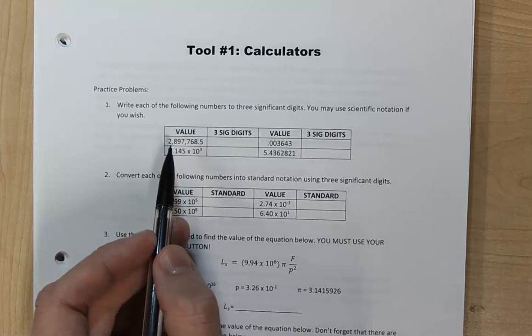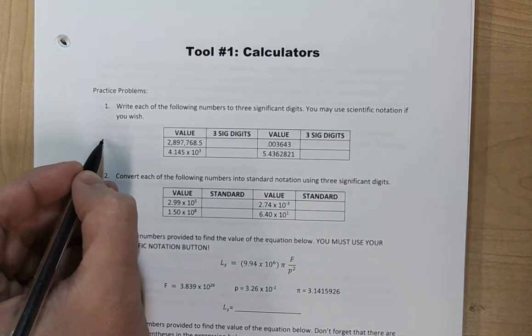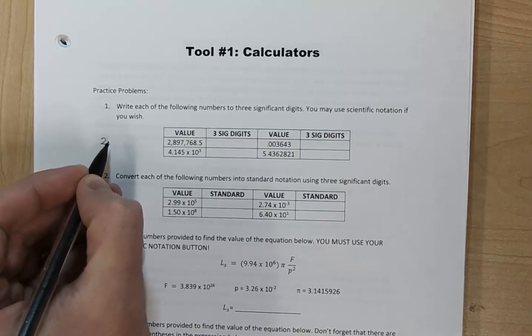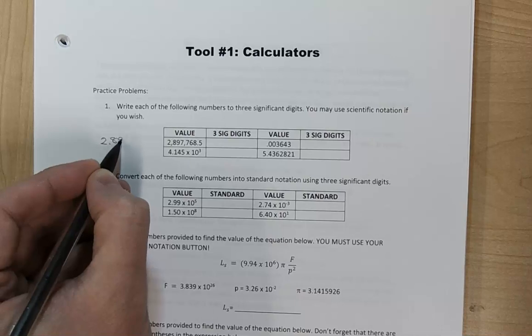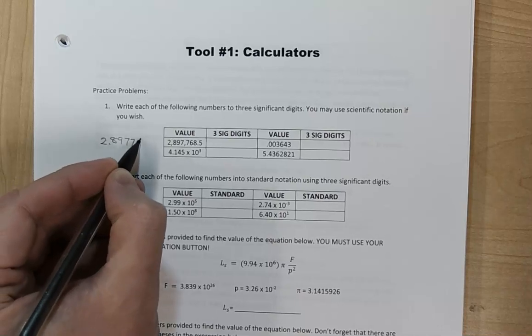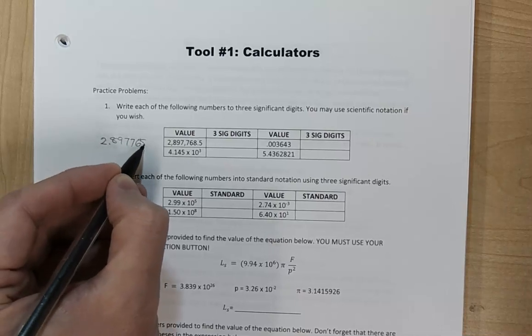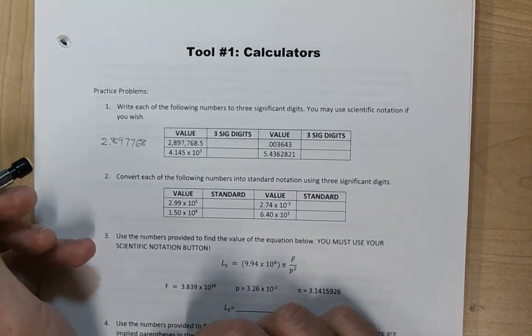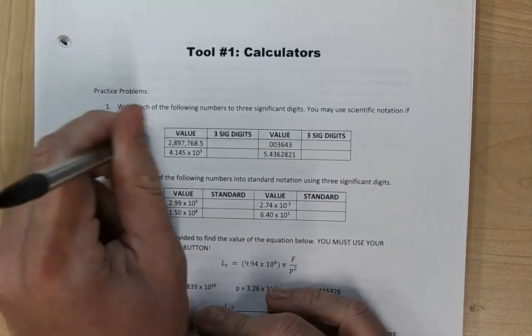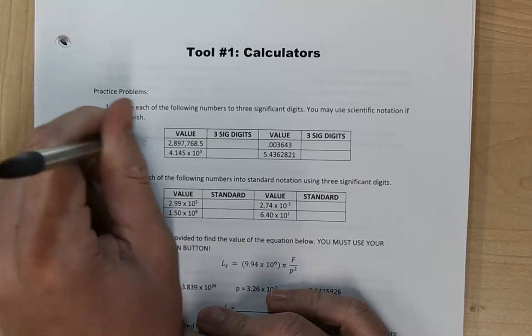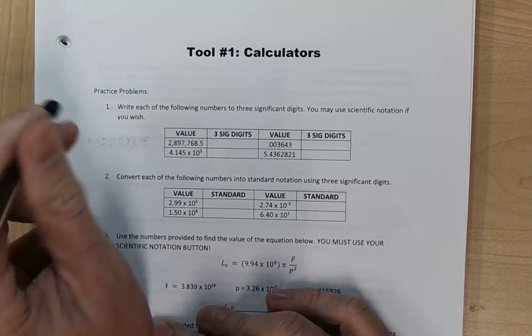I bet scientific notation is going to help us out. So let's convert this into scientific notation. You know what? I need more room. I didn't give myself enough room. This is why we work in pencil.